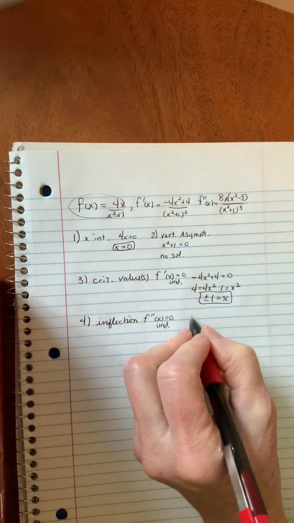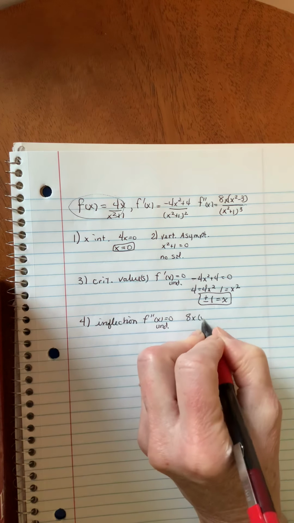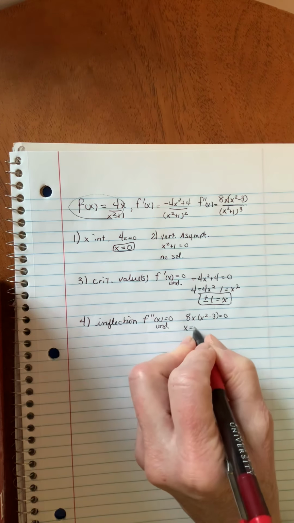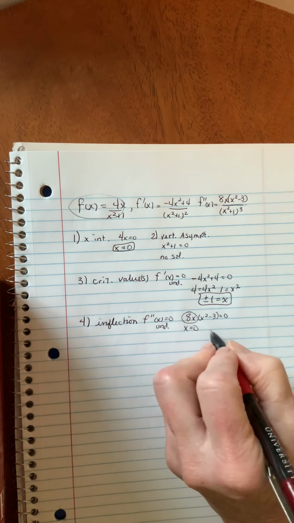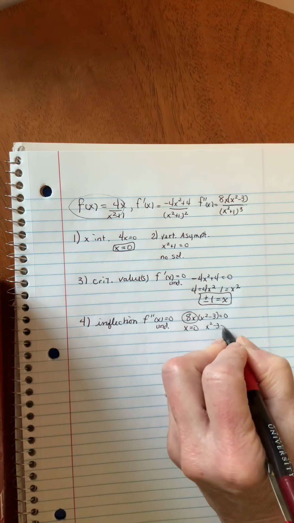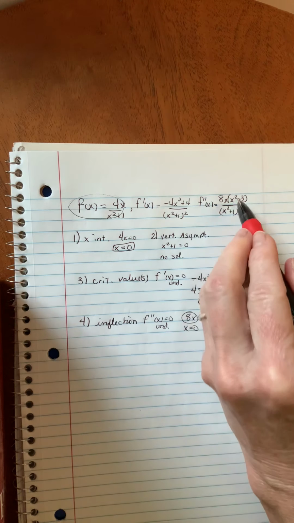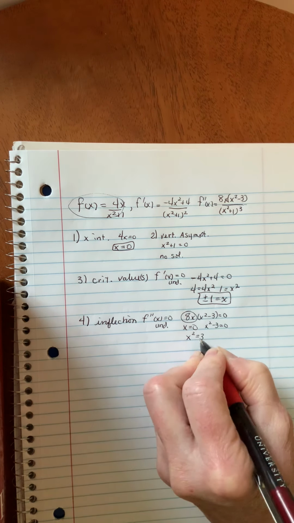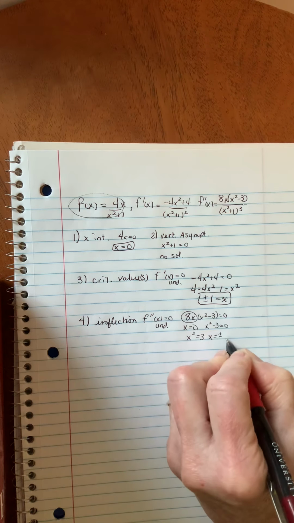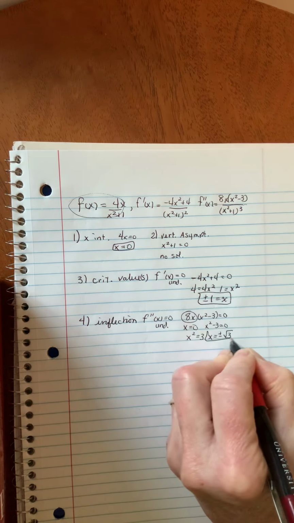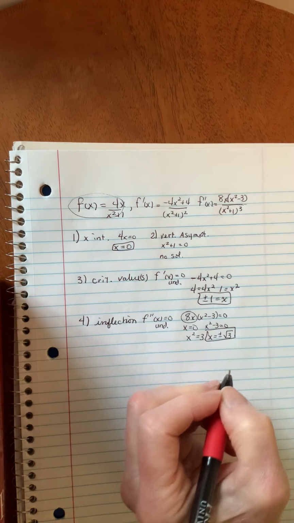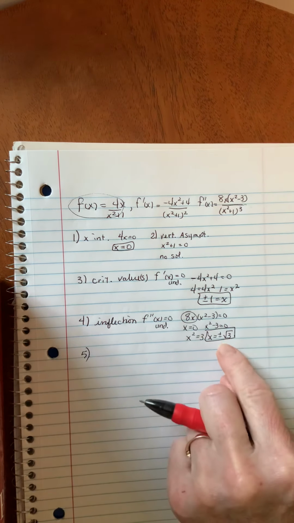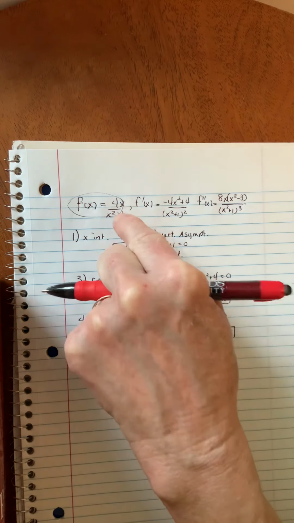Take these. So 8x times x squared minus 3 equals 0. That gives us x equals 0 for this one. And it gives us x squared minus 3 equals 0 for this part. Well, this is x squared equals 3. x equals plus or minus the square root of 3. Now, an estimate from a calculator is not that good, so leave it that way. I don't have the y values. If you want points, you've got to go to the original function.